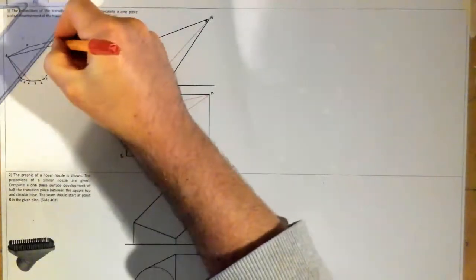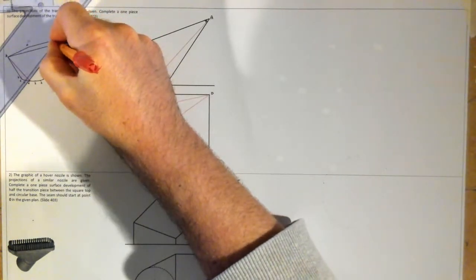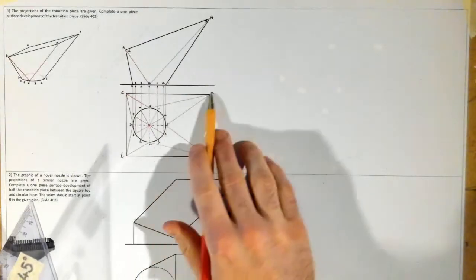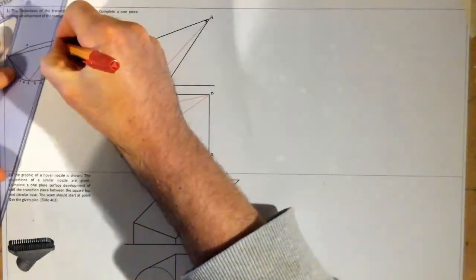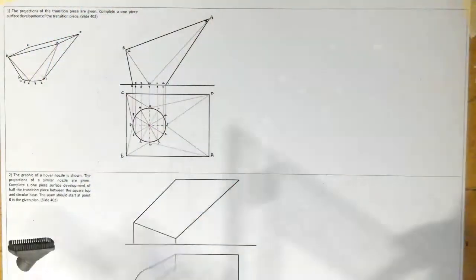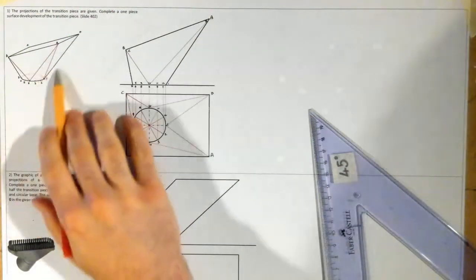And I'm also going to join it to this corner here, A. And A, we know, also joins to 1, which joins to B. So if I was to do that as well. Now that's probably as much as we can see on the pictorial view here.